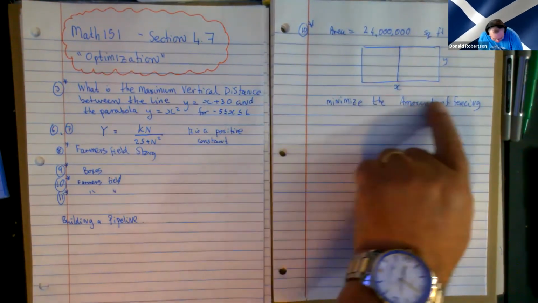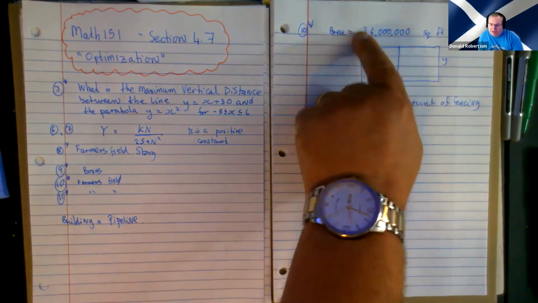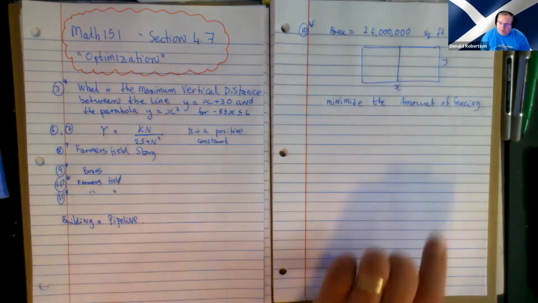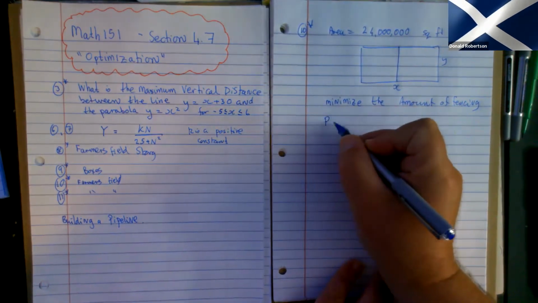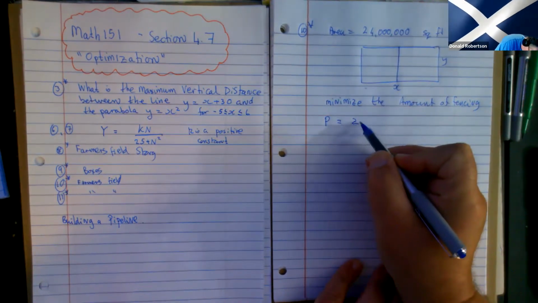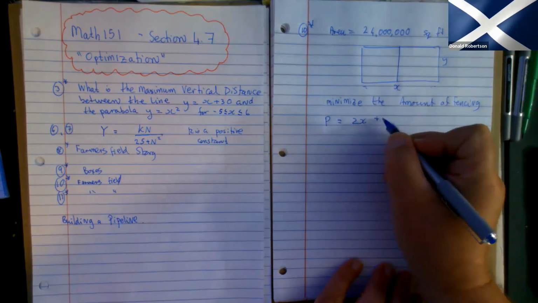Normally, you know how much fencing and you're trying to maximize the area. But in this case, you know the area and you're trying to use the least amount of fencing to make this happen. So since you are after essentially a perimeter, this shape is made up of 2 X's and 1, 2, 3 Y's.